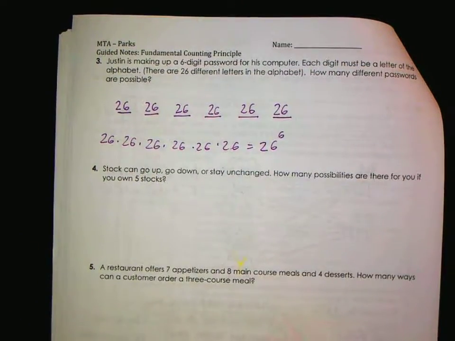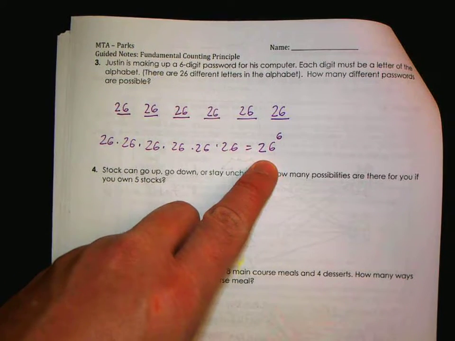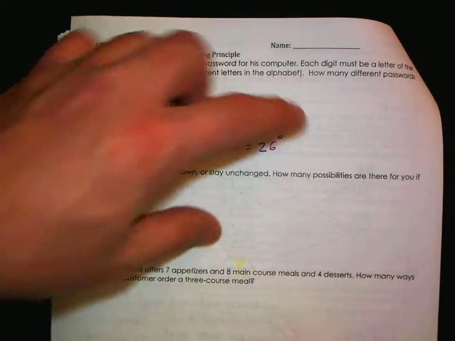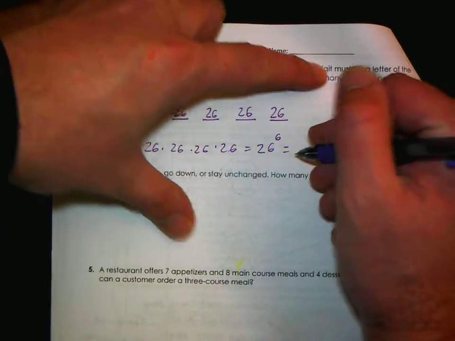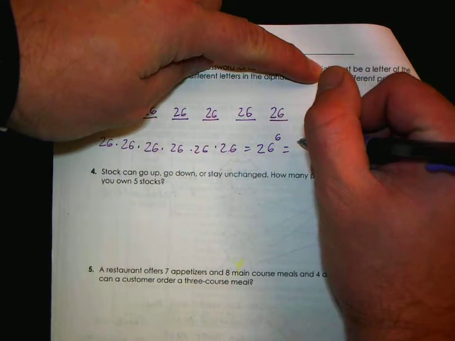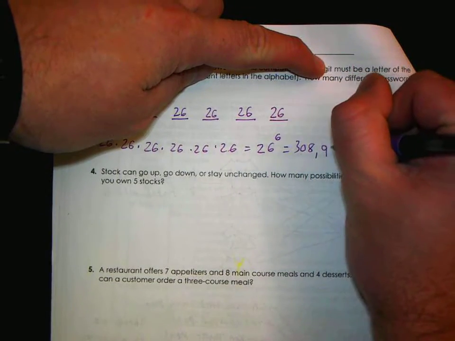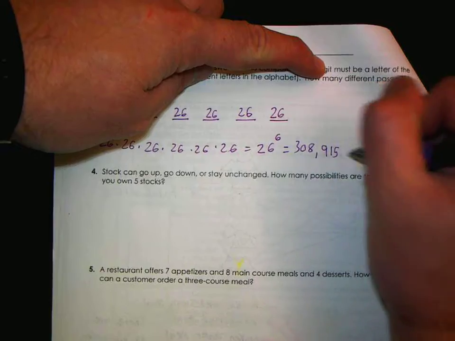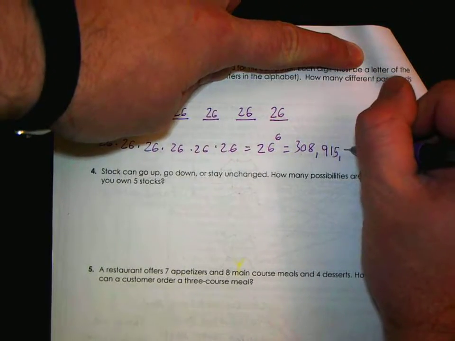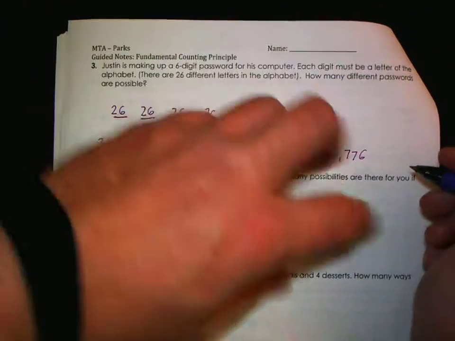But feel free to type in 26 times 26 six times, or just do 26 to the 6th. And you get 308,915,776 different passwords.